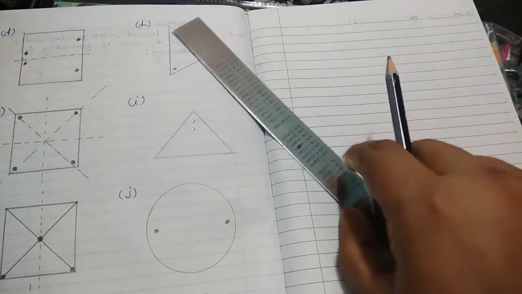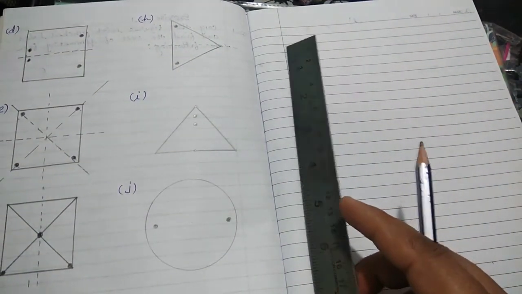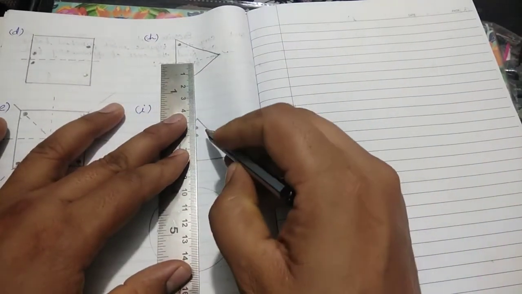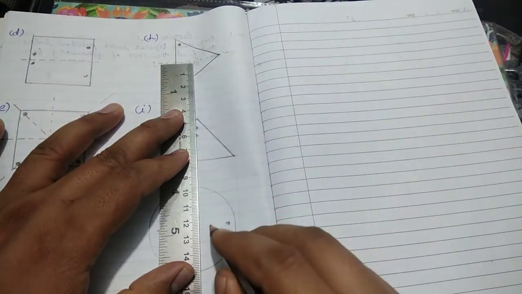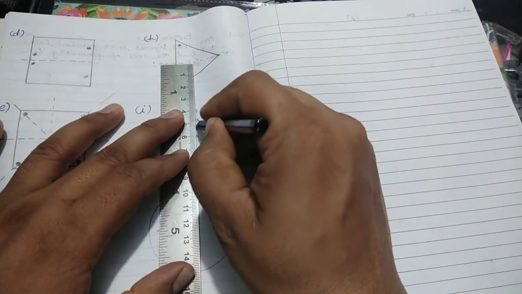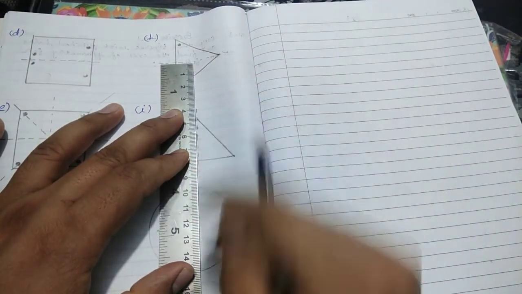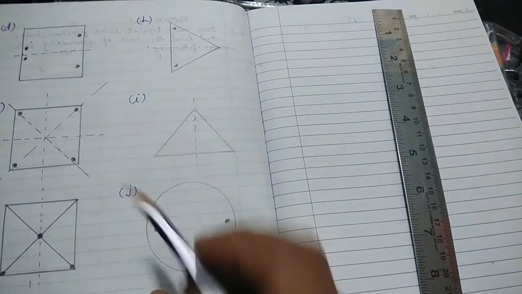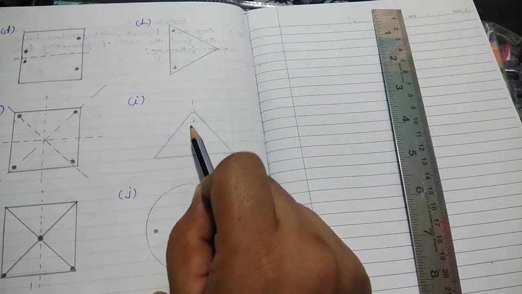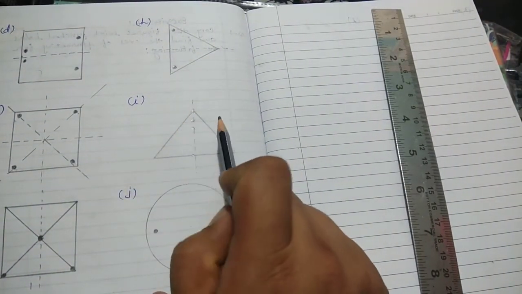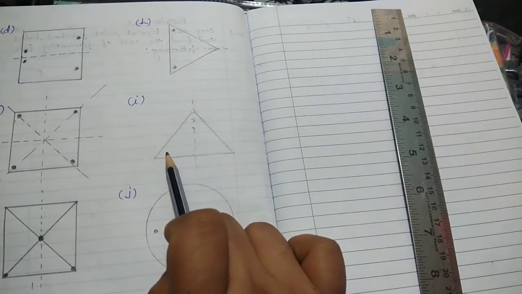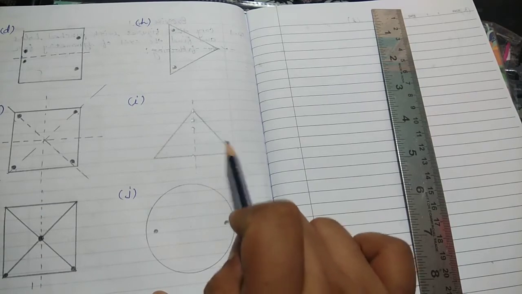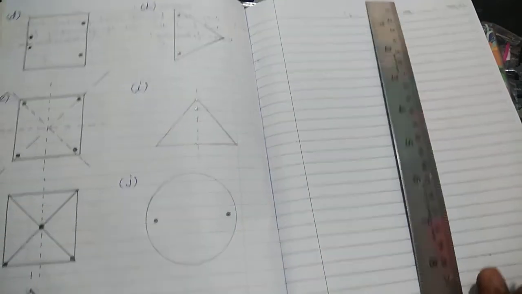So we get only one line of symmetry in this shape when we fold this way. Then half of these two holes will coincide with the other half of the two holes, and this figure will also coincide with the other half of the figure.